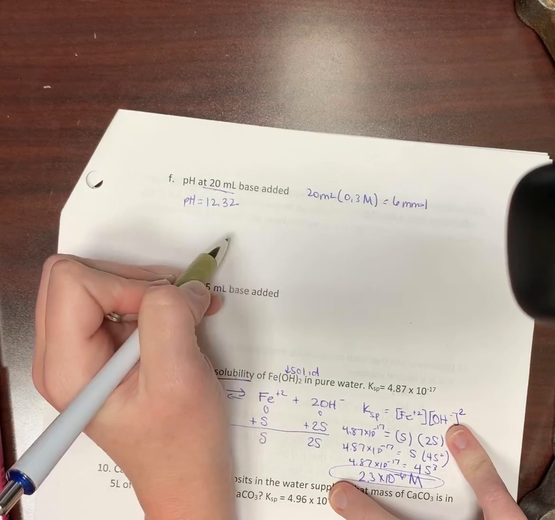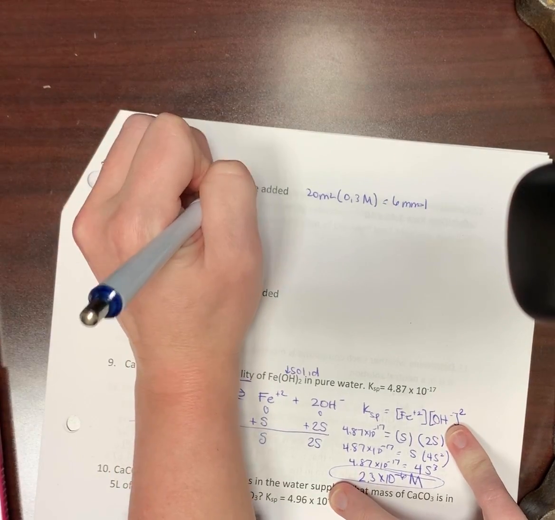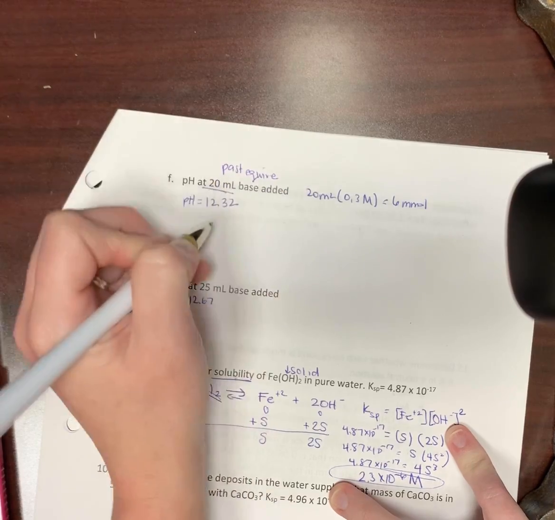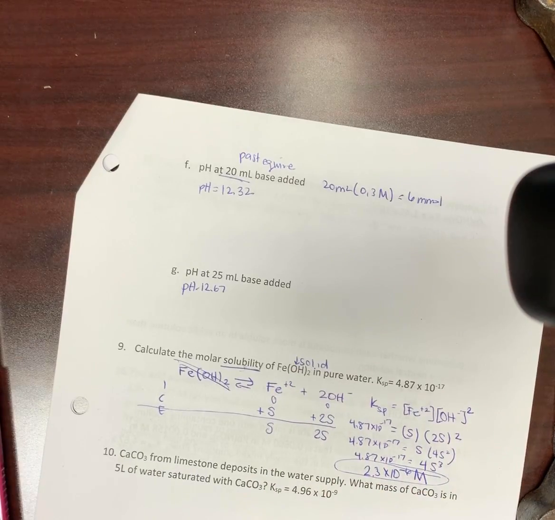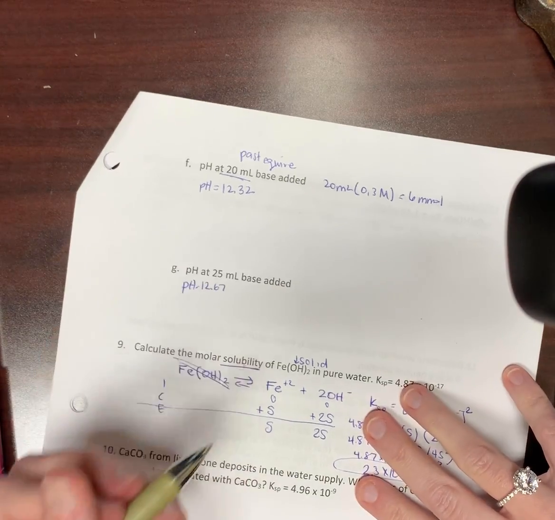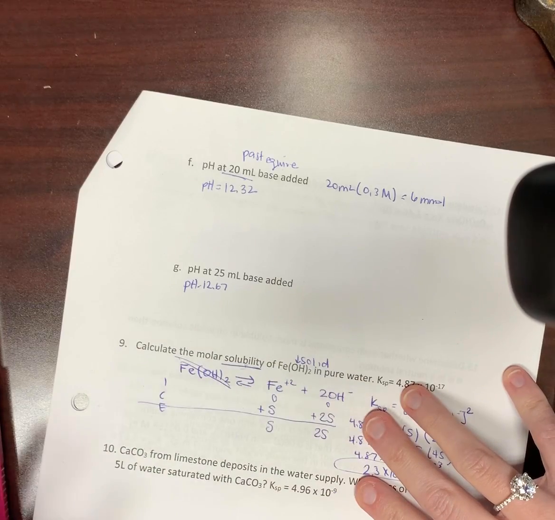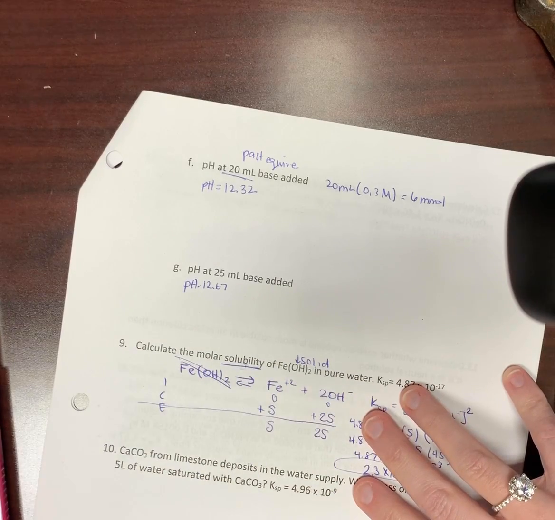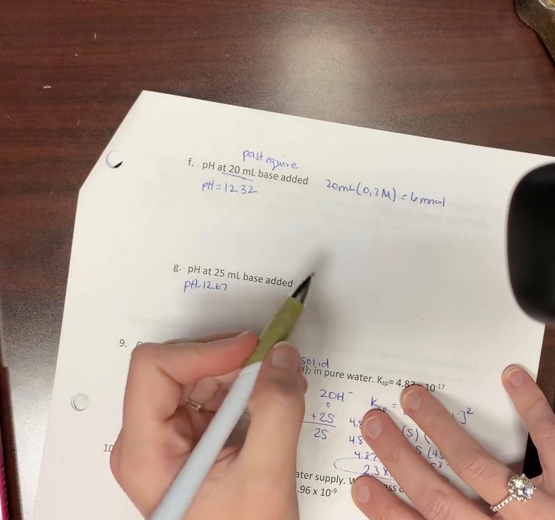It is mostly going to be the same. Here we've gone past equivalence, so you don't have to do Henderson-Hasselbalch as much, because you're going to have excess base. When you have excess base, weak base and strong base, the strong one dominates.